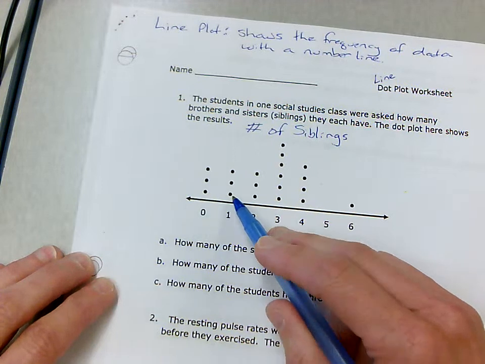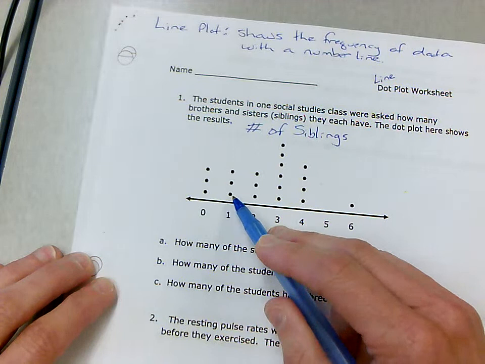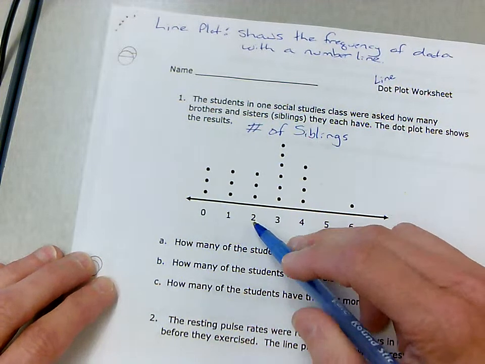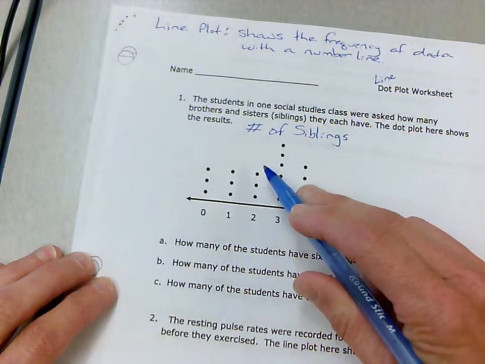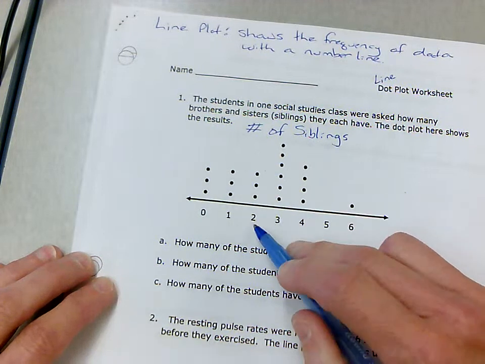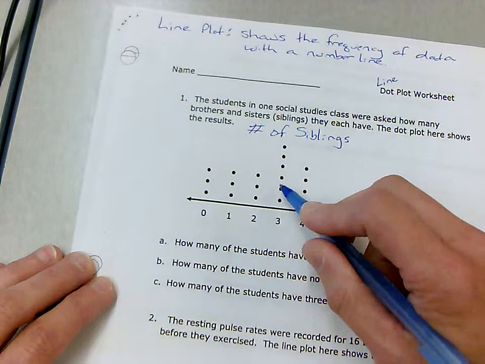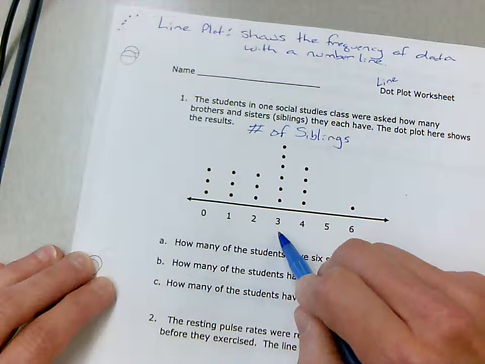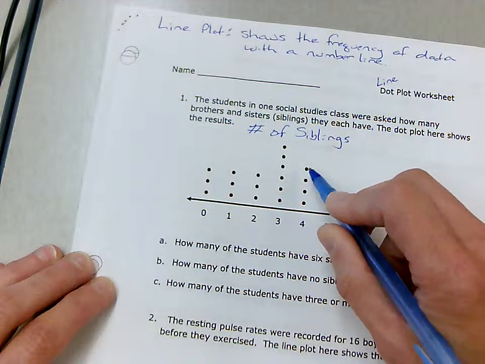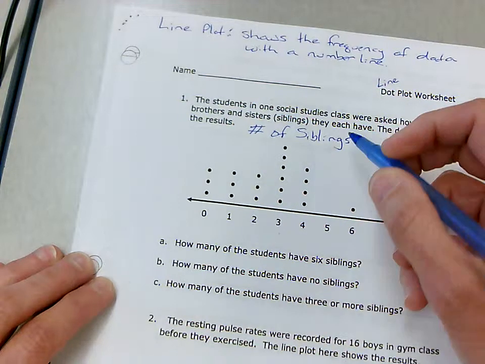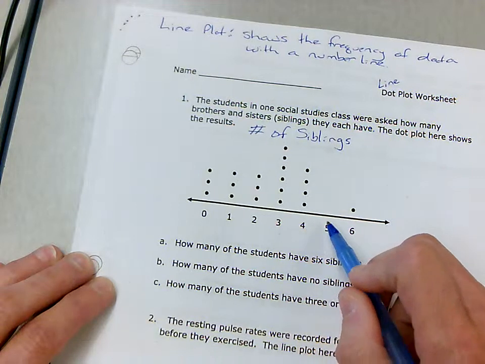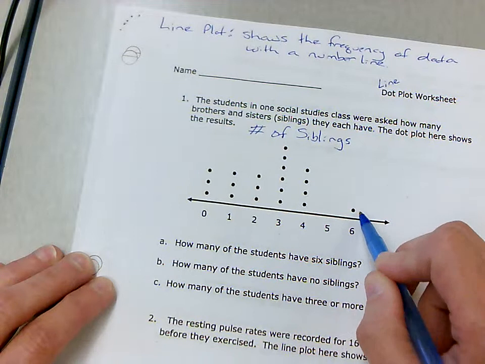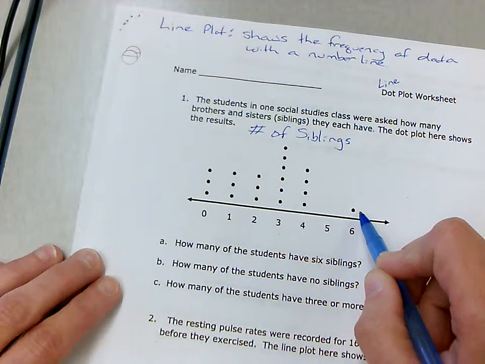If you keep looking, if you go over to 1, there are 3 students that said they had 1 sibling. Look at 2. You have also 3 students in class that said they have 2 siblings. 1, 2, 3, 4, 5, 6 students in class said they had 3 siblings. 1, 2, 3, 4, 4 students said that they have 4 siblings. There was no data recorded for 5 siblings, but there was 1 student in class that had 6 siblings.